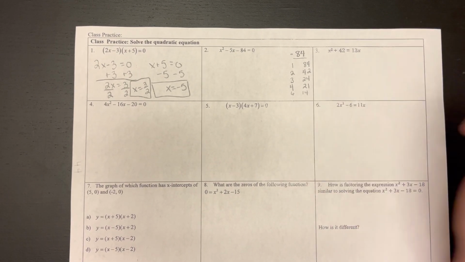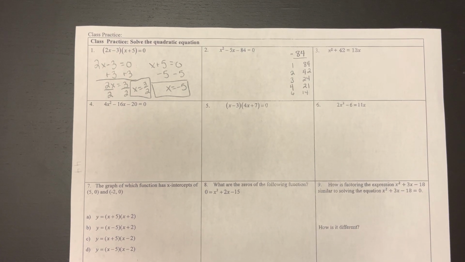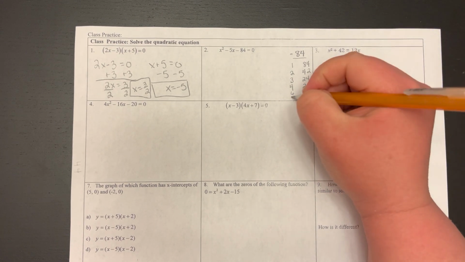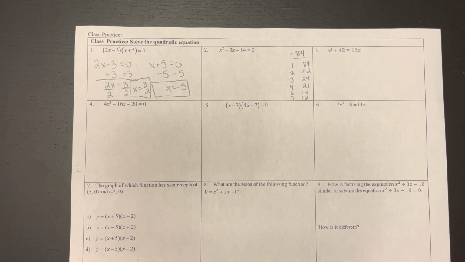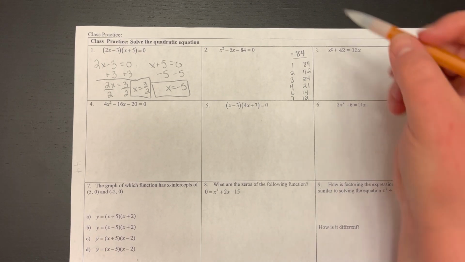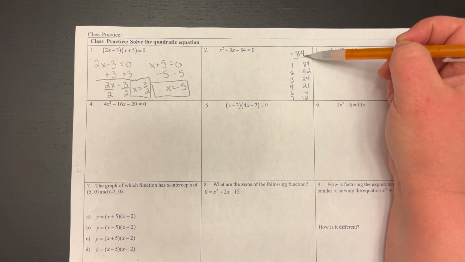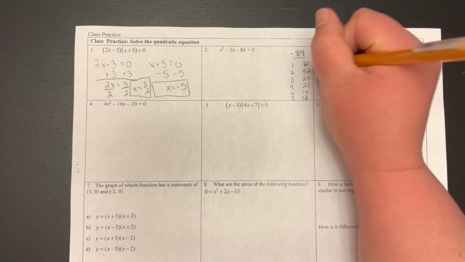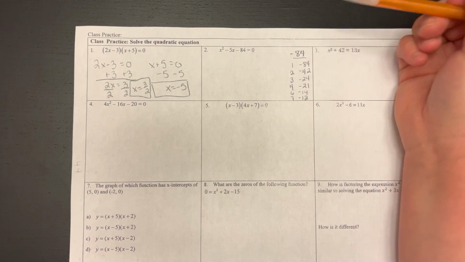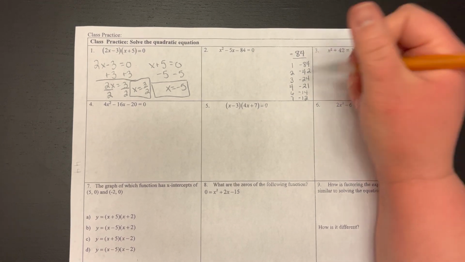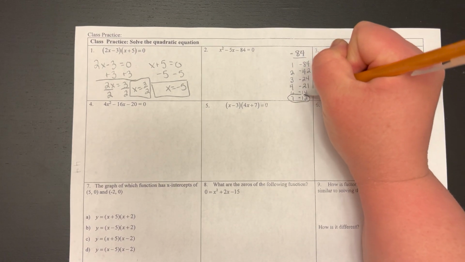Hopefully we're getting to the end here because I'm running out of space. 7 and 12. 8 does not work. 9 does not work. 10 isn't going to work. 11 does not work, and we already have 12. So that's all my factors. Again, this is negative, so my signs have to be different. The middle is negative this time, so I'm going to make all the big ones negative. And I need the one that adds to negative 5. And that's going to be this one right here.